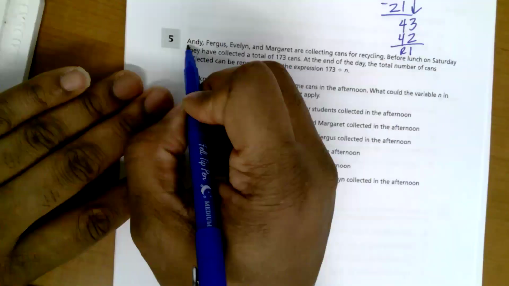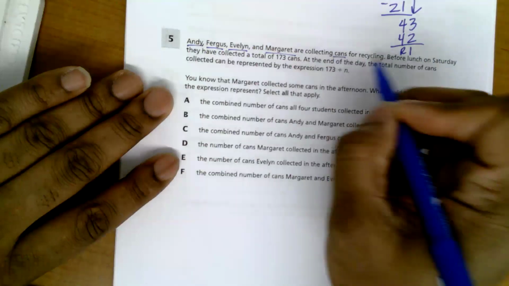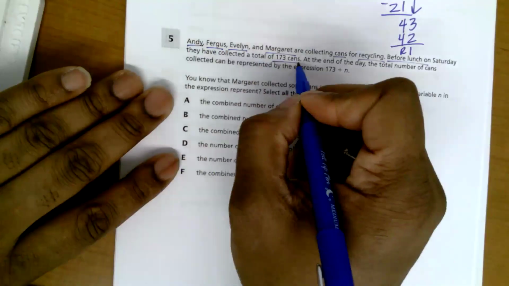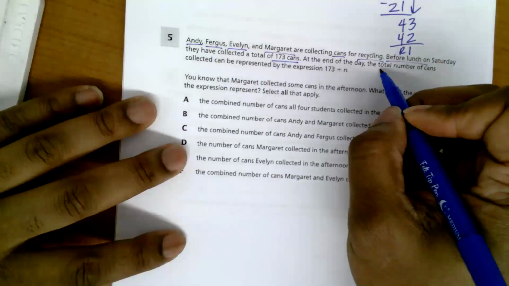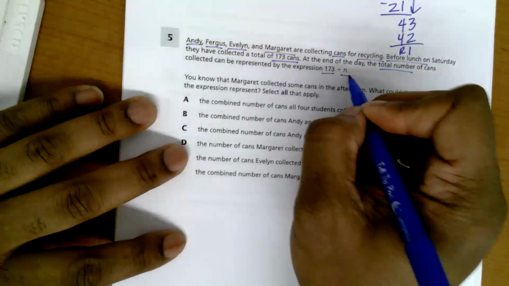Andy, Fergus, Evelyn, and Margaret are collecting cans for recycling. Before lunch, they collected a total of 173 cans. At the end of the day, the total number of cans collected can be represented by the expression 173 plus n.